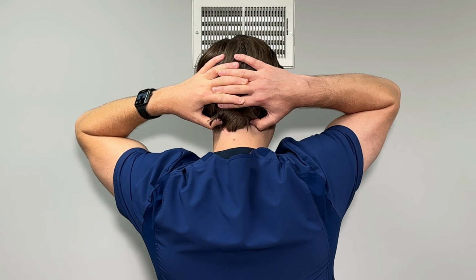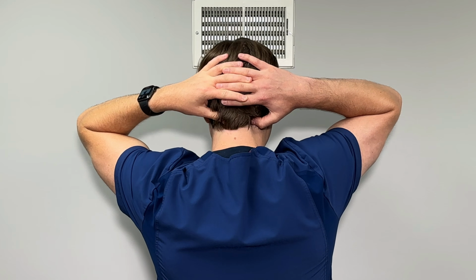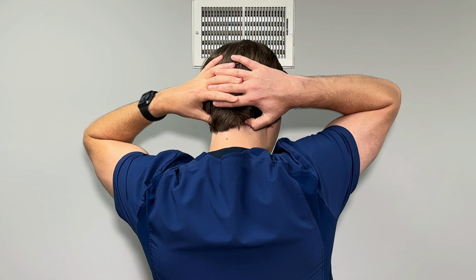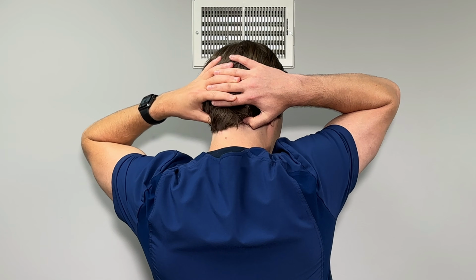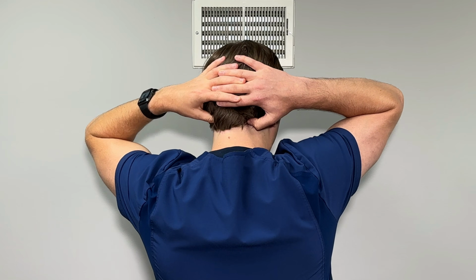Another trick is to turn your head towards the other side. So if I have a lot going towards my left side, what I'm going to do is slowly turn my head towards my right, and what you're going to notice is it opens up that side just a little bit more so you can dig into those muscle fibers and hopefully get some more relief.